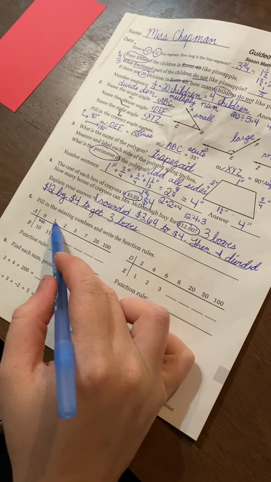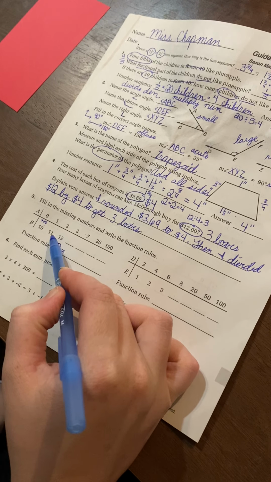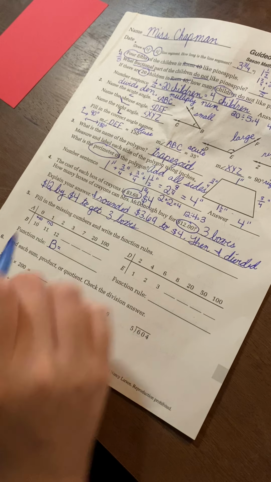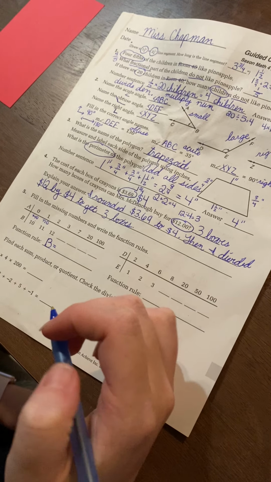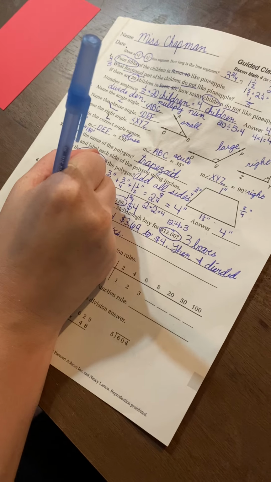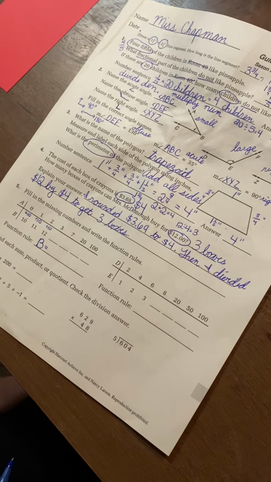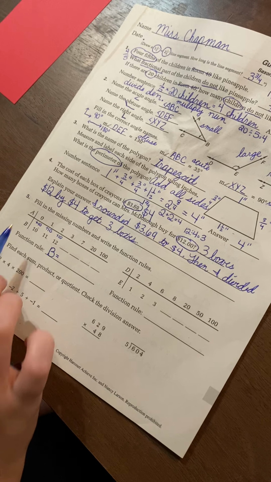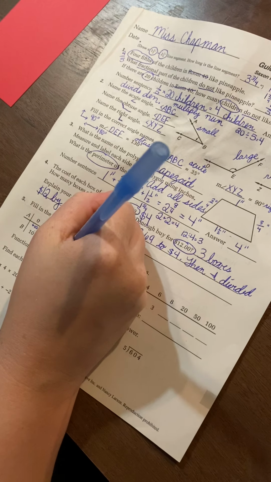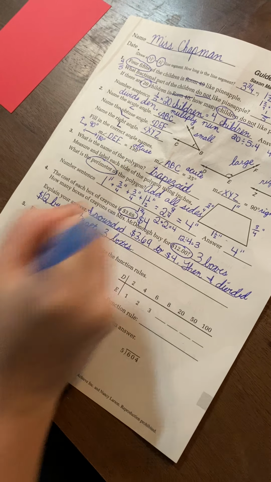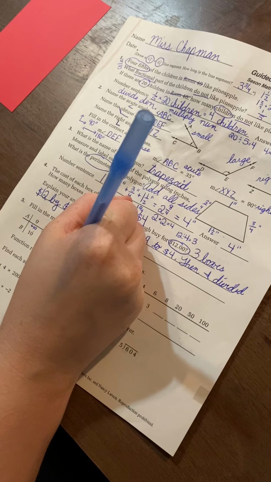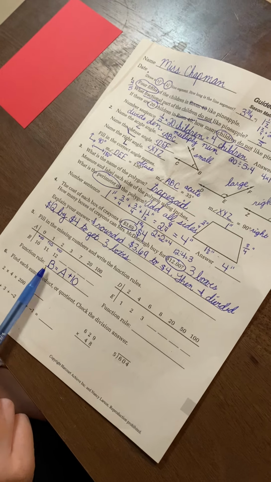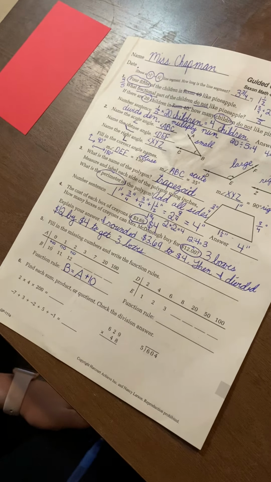To get from 1 to 11, I add 10. To get from 2 to 12, I add 10. That must mean that my function rule is add 10 or plus 10. So I'm going to write A, whatever number comes in the A column, plus 10. That is how I would get B. My function rule is B equals A plus 10.